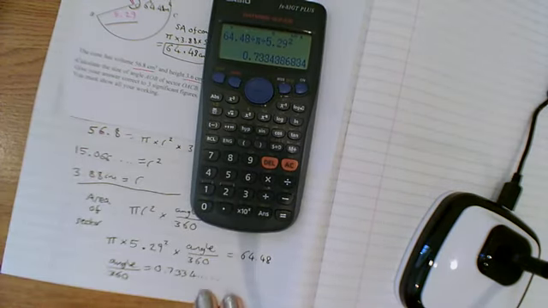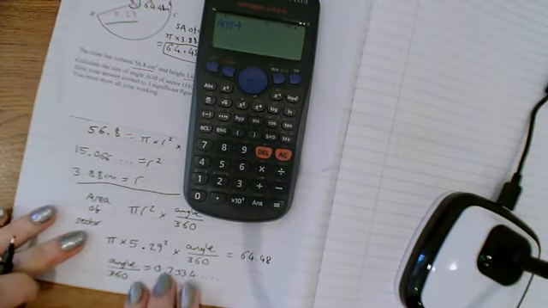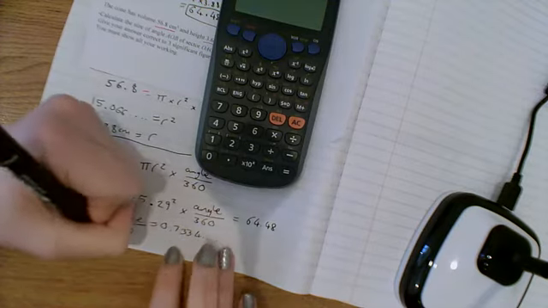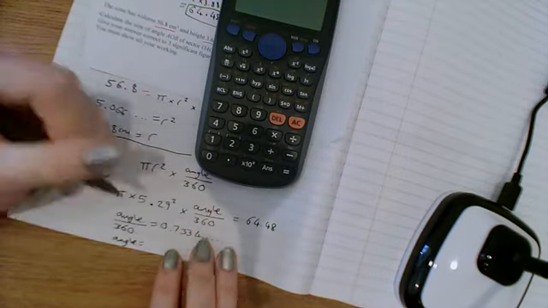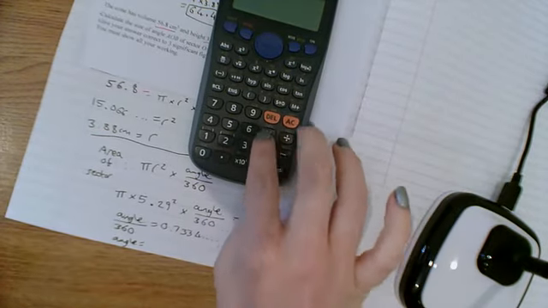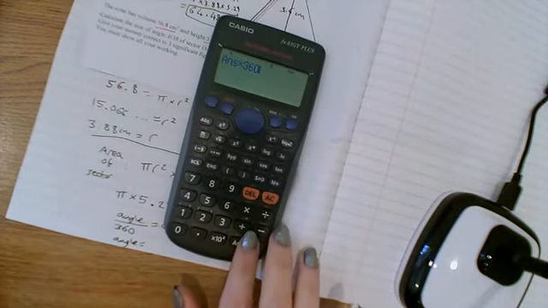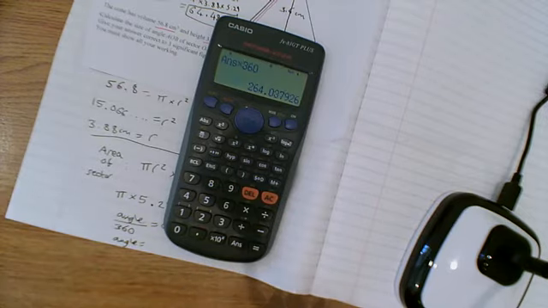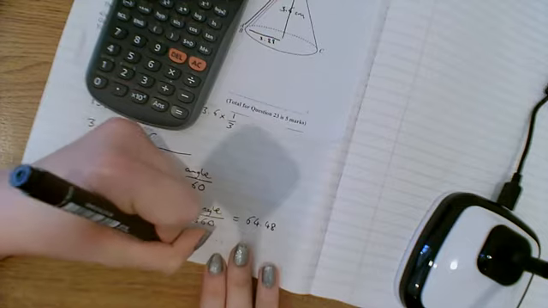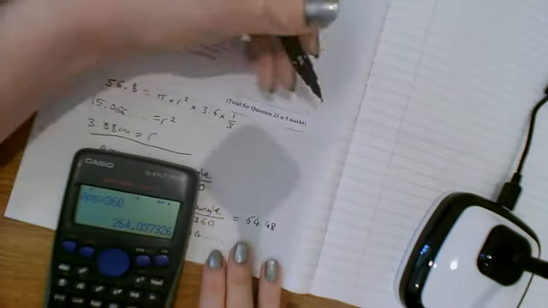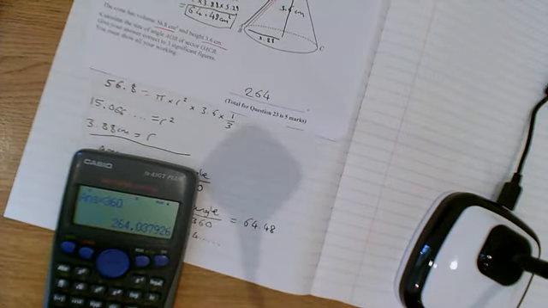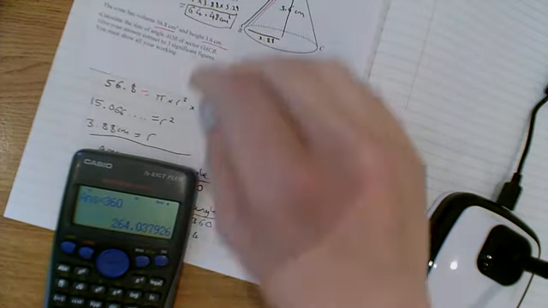So if that's what the angle divided by 360 is, to calculate the angle we just need to multiply both sides by 360. So the angle is going to be 0.7334 times 360, which gives me a final answer of about 264 degrees. And so the final answer here is 264 degrees, correct to 3 significant figures.